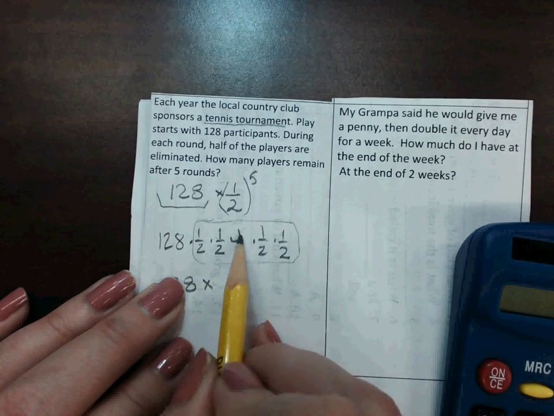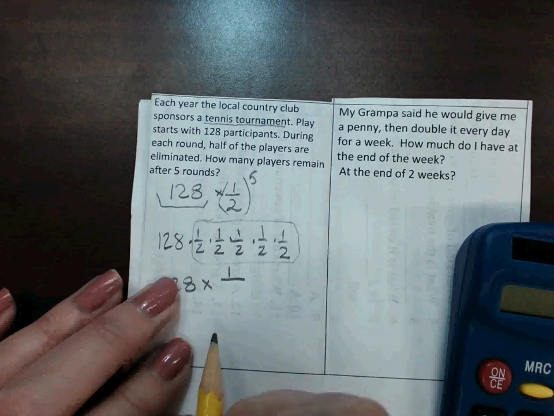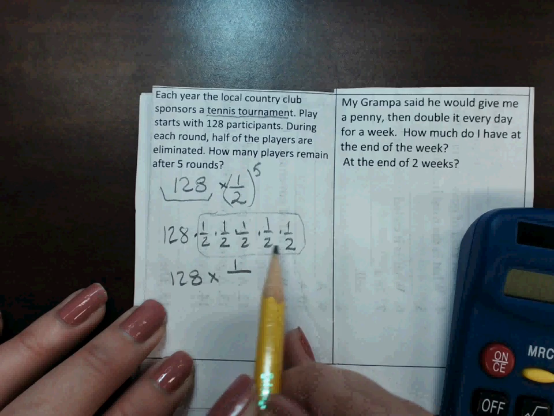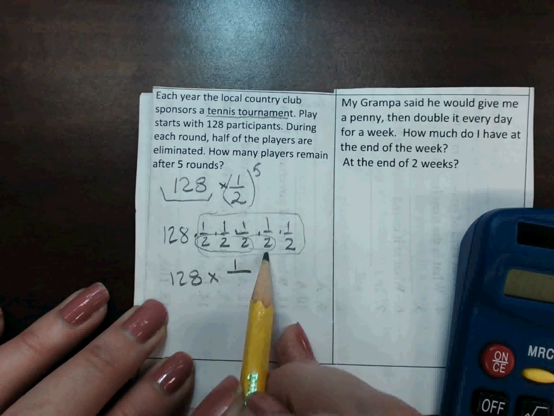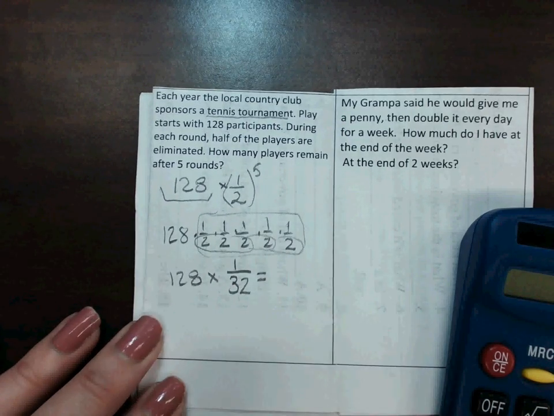128 times, well, I know 1 times 1 times 1 times 1 times 1 is 1. What about 2 times 2 times 2 times 2 times 2? Well, I know this is 8 times 2 is 16 times another 2 is 32.